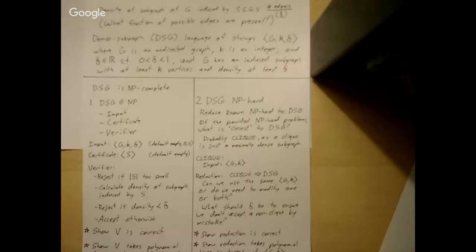And then I guess in this case, the easiest thing to do is probably to prove that if your verifier accepts, then your input belongs to dense subgraph.